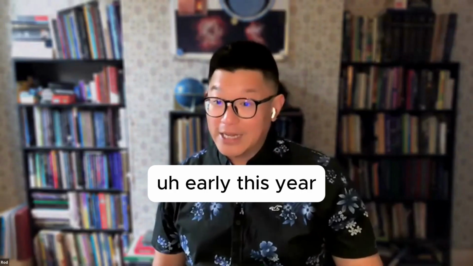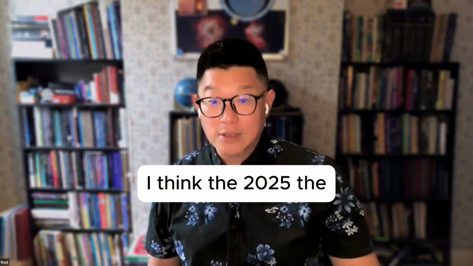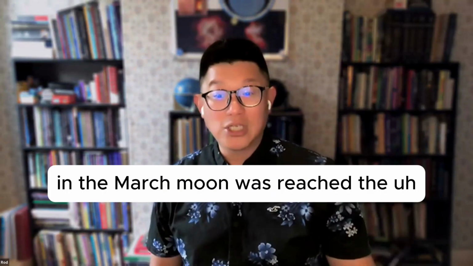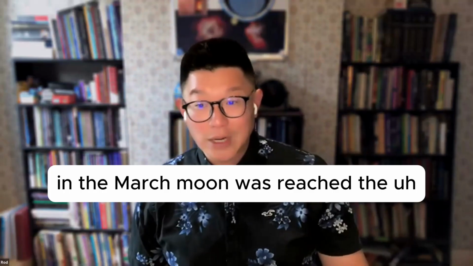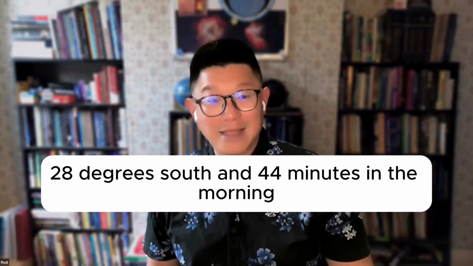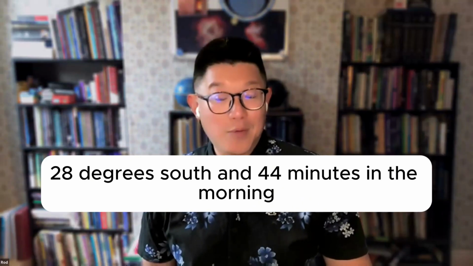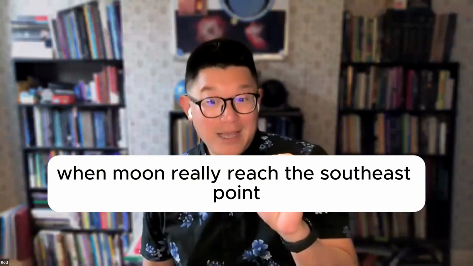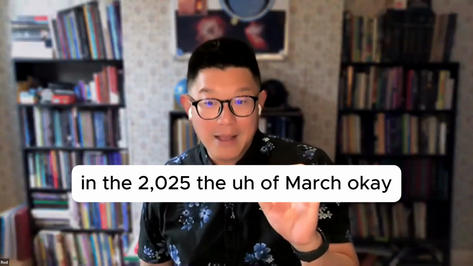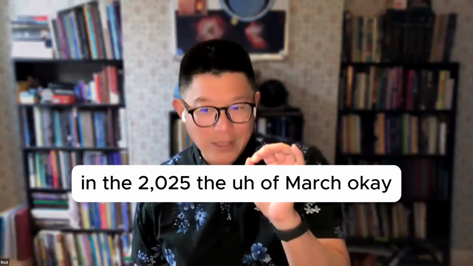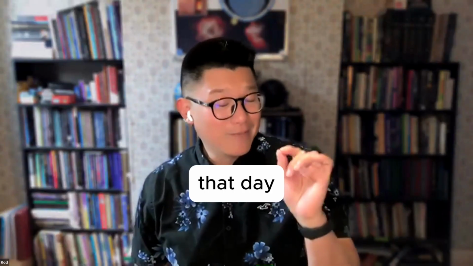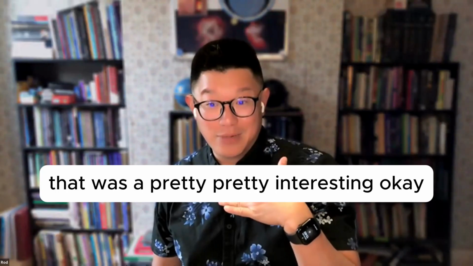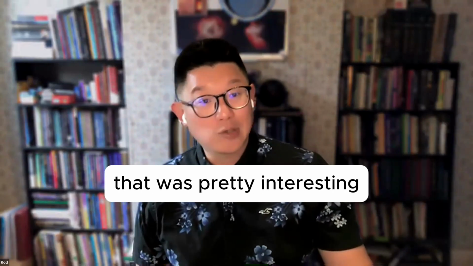Early this year, in March 2025, the moon reached 28 degrees south 44 minutes in the morning. That was when the moon really reached the southeast point, on the 22nd of March. That day the moon really reached the lowest point of the south. That was pretty interesting.